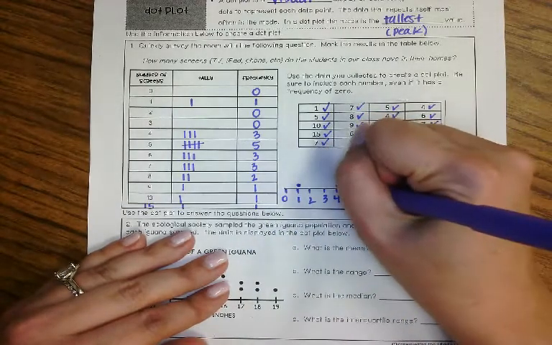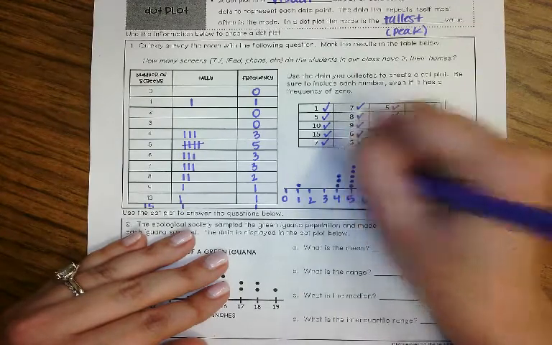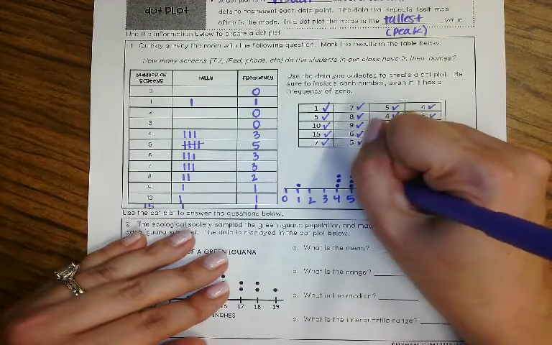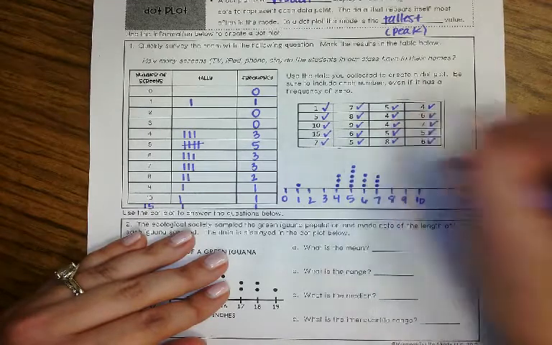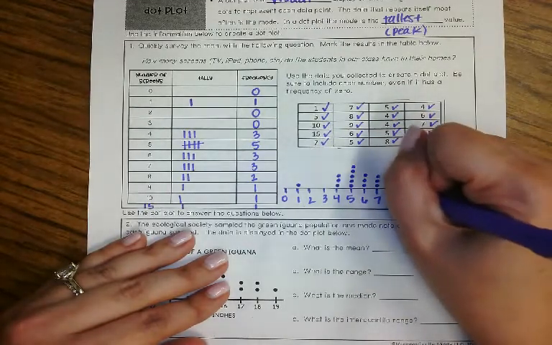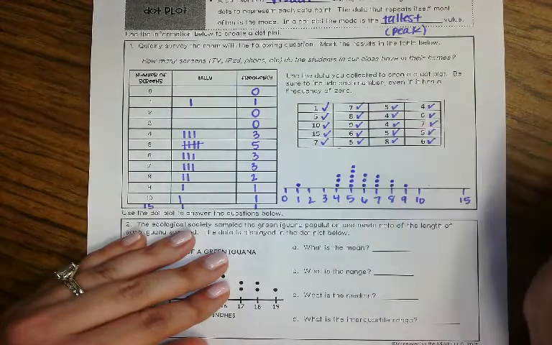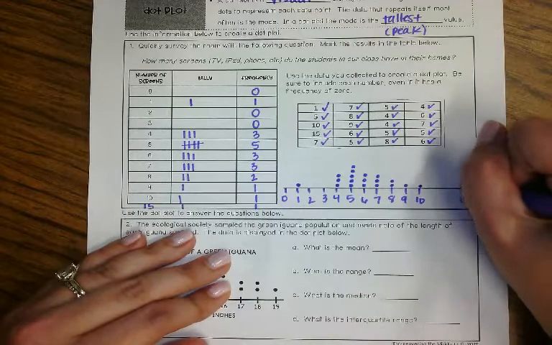5 needs 5 dots. 6 needs 3 dots. 7 needs 3. 8 needs 2 dots. 9 needs 1. 10 needs 1. And 15 needs 1.